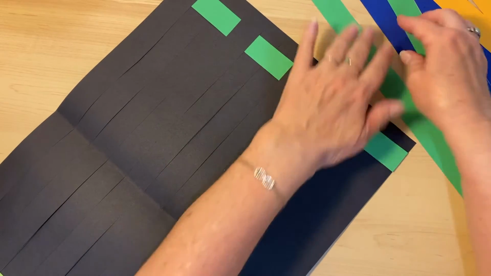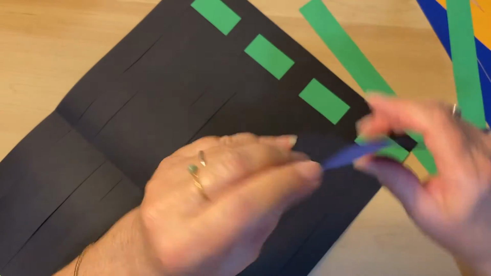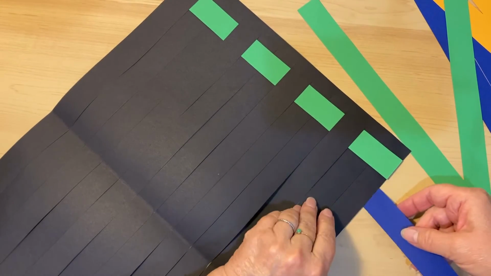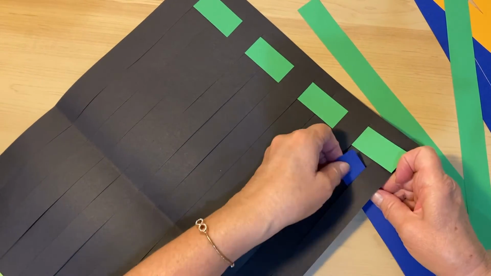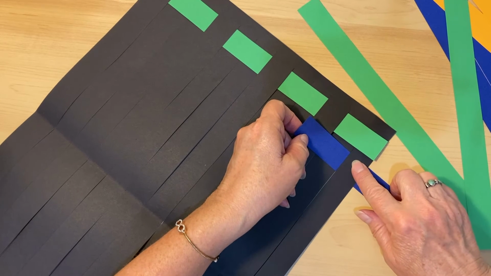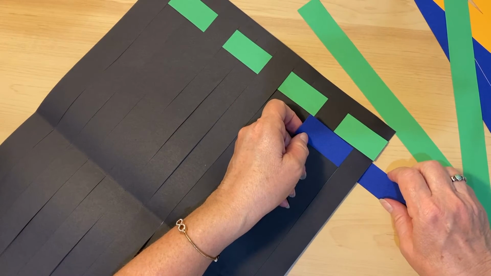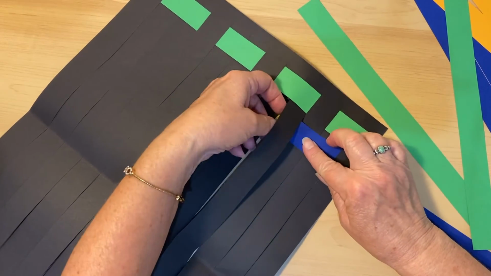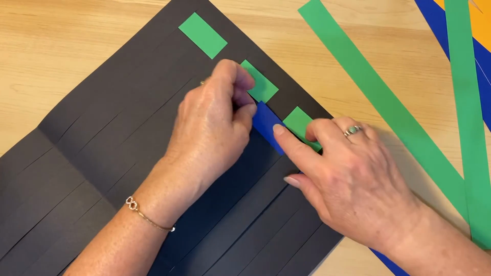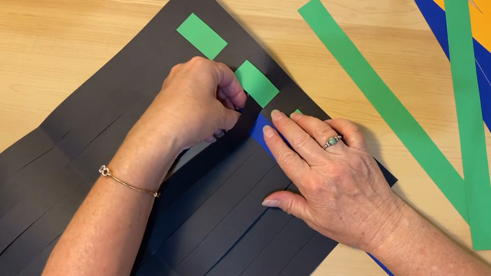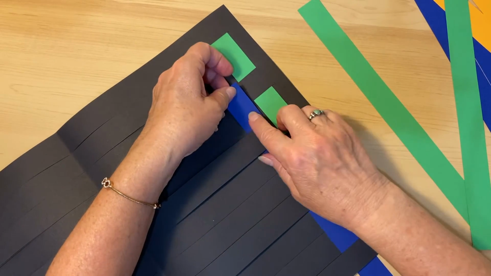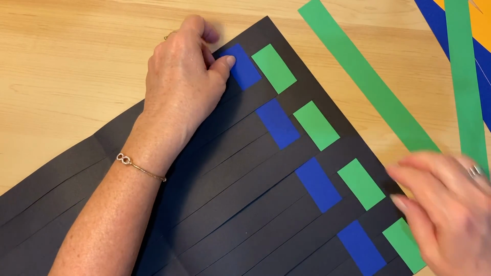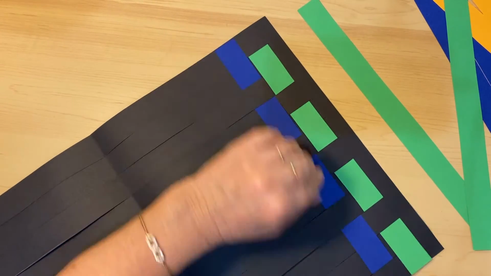And then the next strip woven then would go in an opposite way. And you would go, I want to start under here, go over 2, under 1, over 2, under 1, over 2, under 1, and end with over 2.